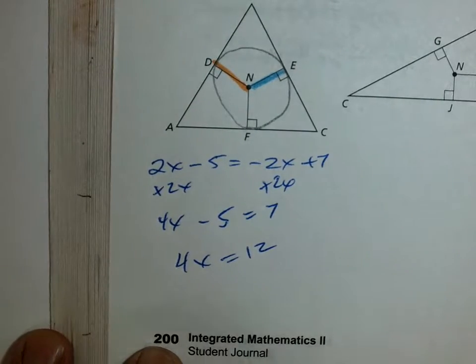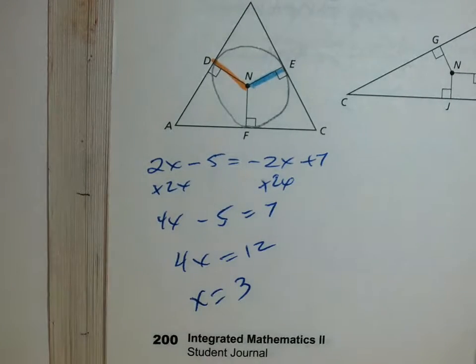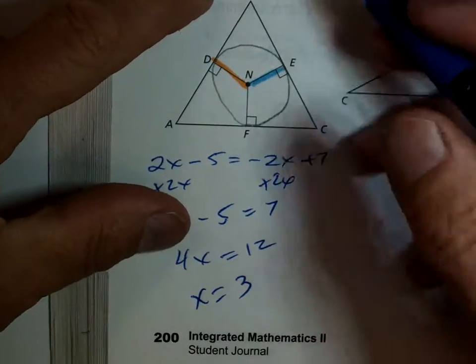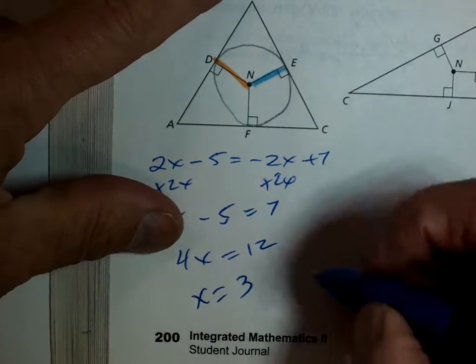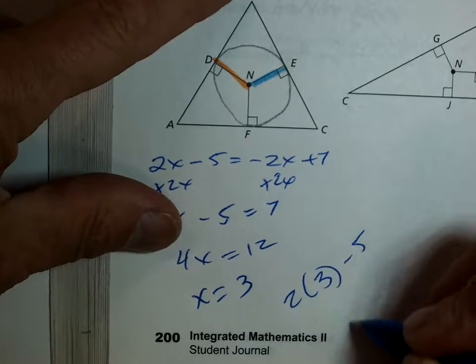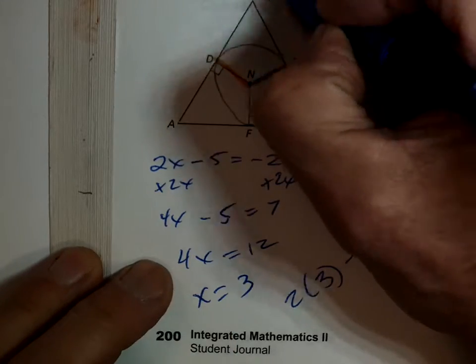Divide by 4, x is 3. But that is not the answer. Plug it in because we want to find NF. So if I want to find NF, we just plug it in. If I go 2 times my 3 minus 5, 6 minus 1, it is 1. Nice job, Landon. NF is 1.